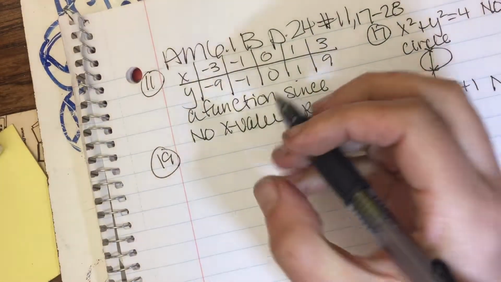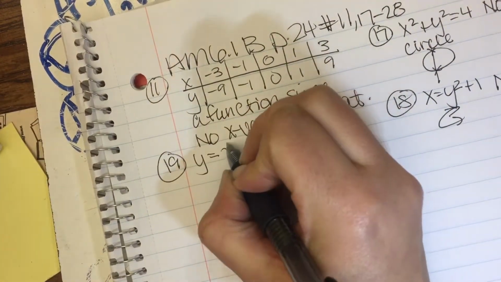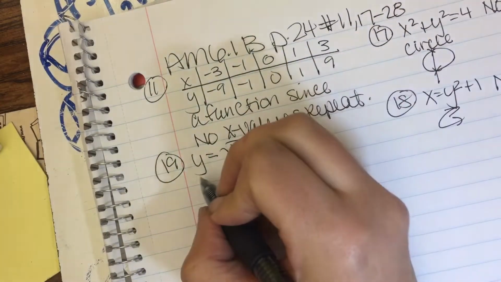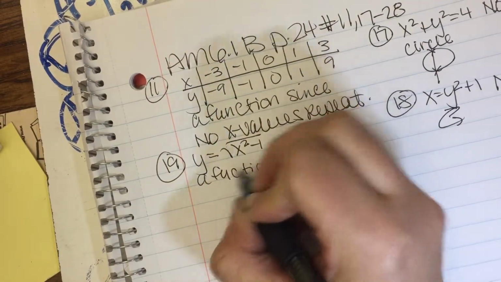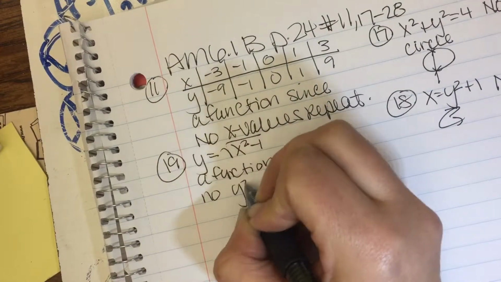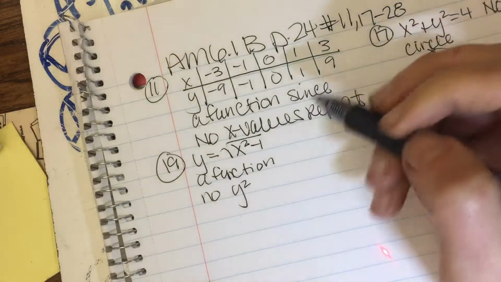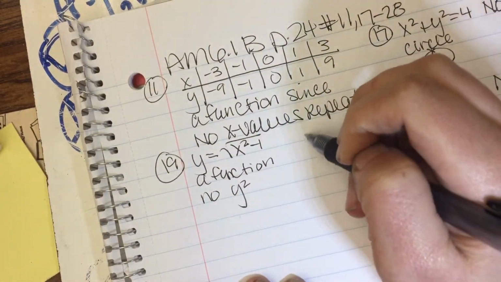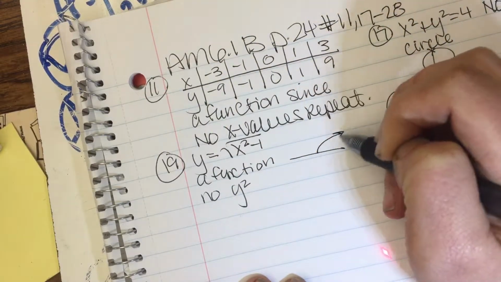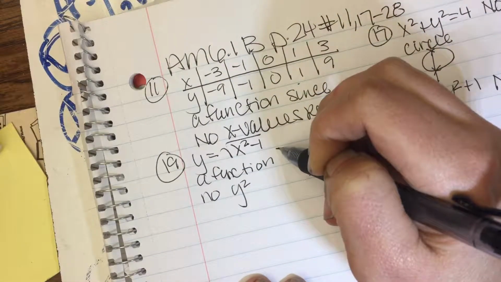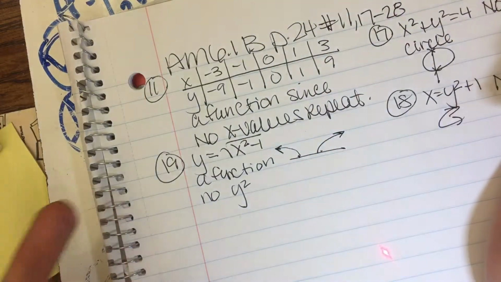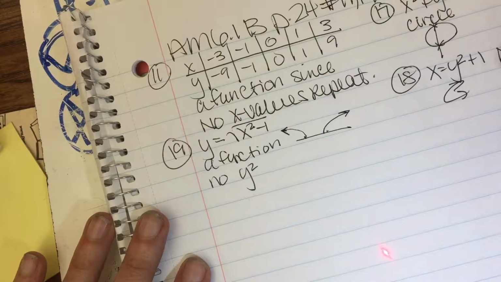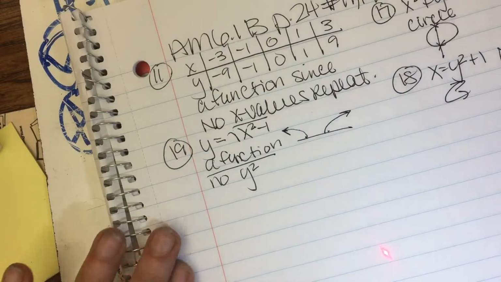Okay. So I'm going to have y equals x squared minus 1. This is a function, no y squared. Okay, and this is actually going to give you a crazy radical thing. So we learned in class that when it was just an x, it would do this. When it's an x squared, you actually end up getting another one like this if you were to look in Desmos or something like that. But that's not something I'm expecting you to know. All I need you to know is it is a function.